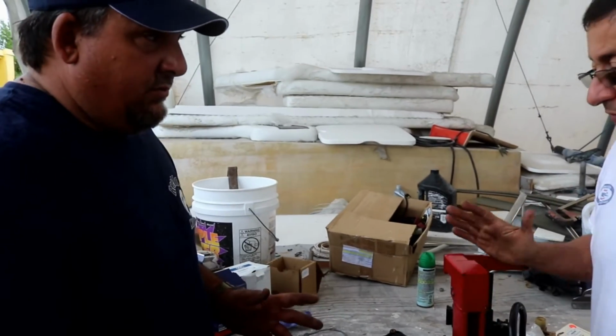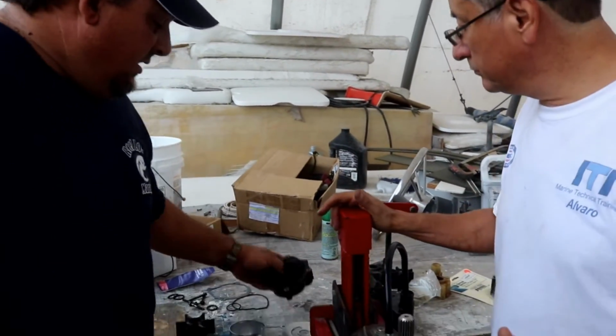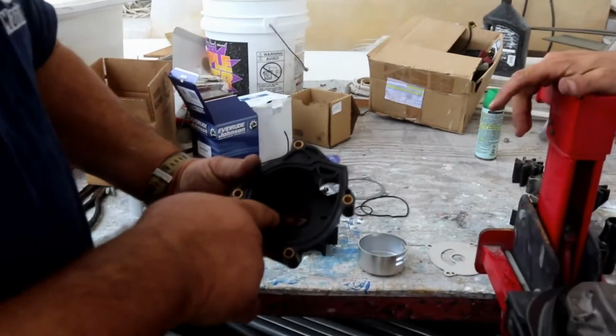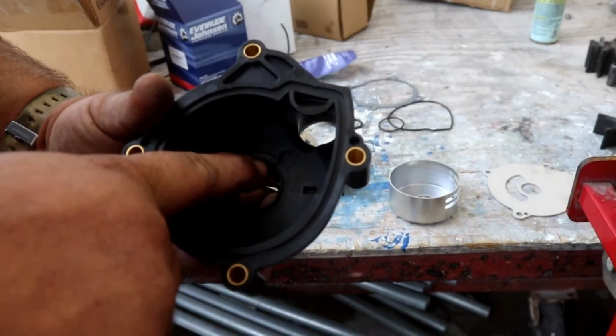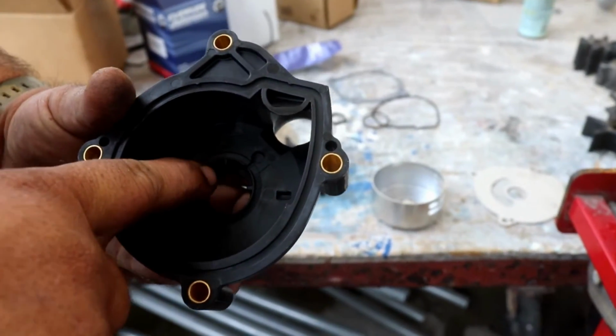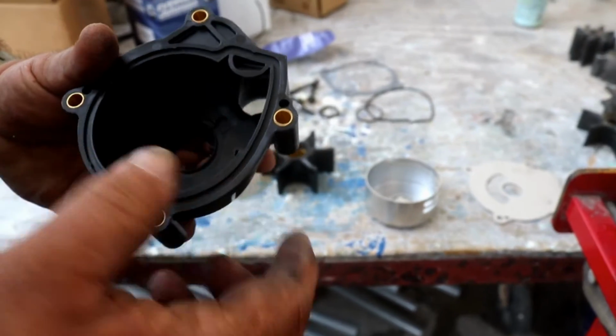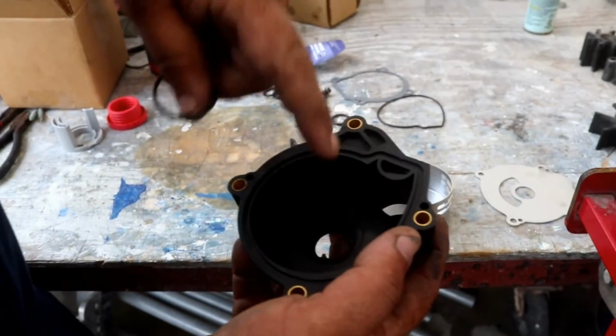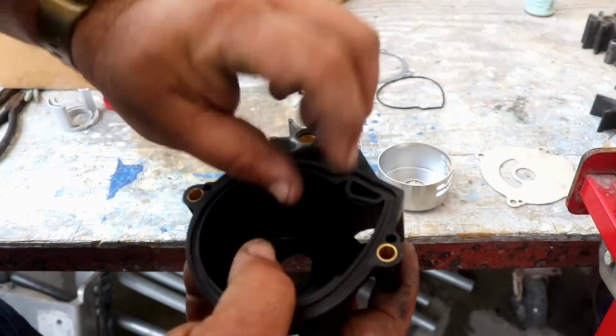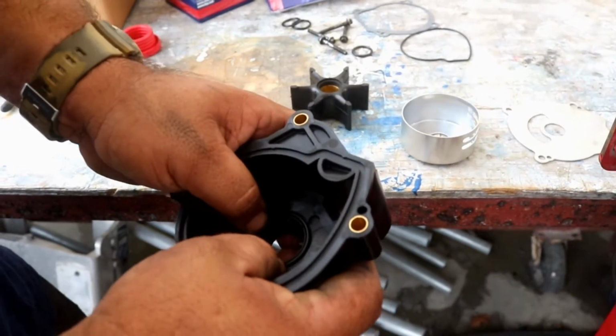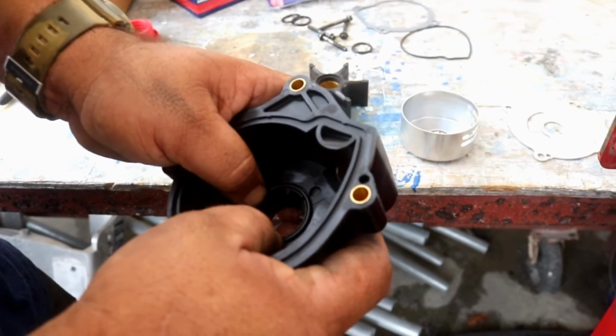So we're going to assemble this. If you look in the housing, you have the O-ring, and there's a weep hole. You never want to put grease there. You only put the grease down here. Then you take the O-ring, put grease here, put this in, and it secures it. The only reason I'm putting grease there is to secure it.